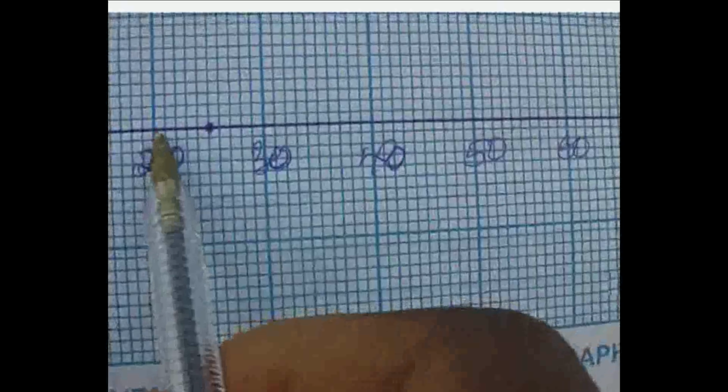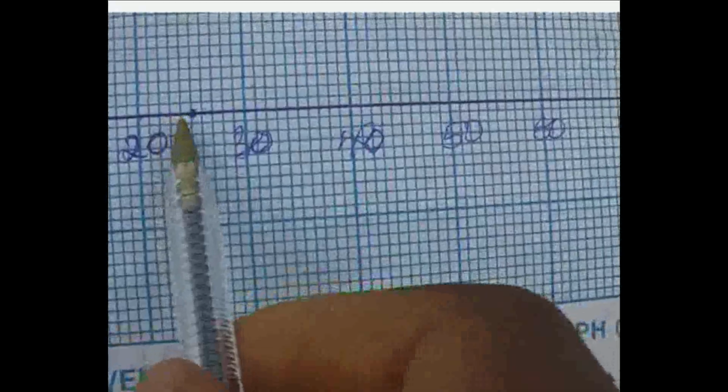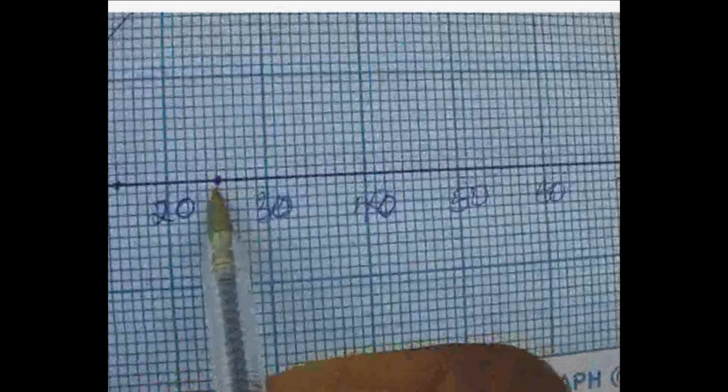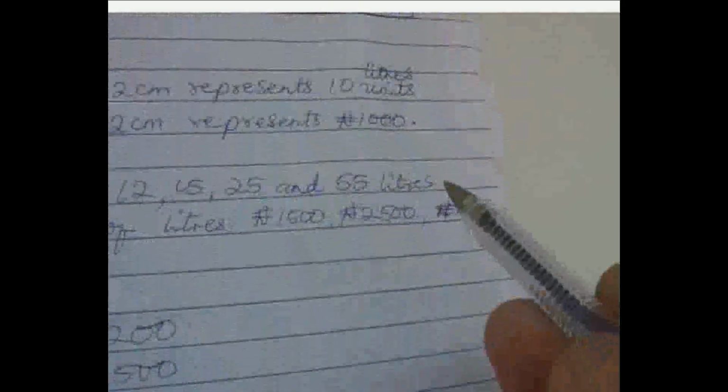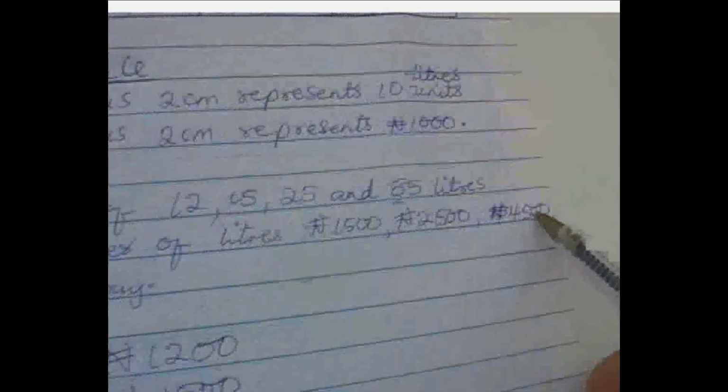So the value is going to be here. So put your point here. Now read the value. Here is 20. So you have 21, 22, 23, 24, 25. That means 2,500 naira can buy 25 liters. Hope you can see how it goes. The next one is 4,500.